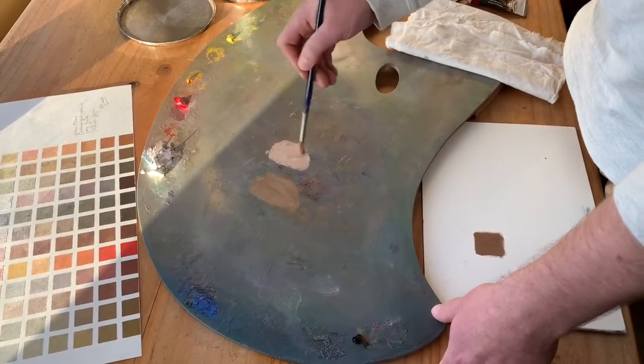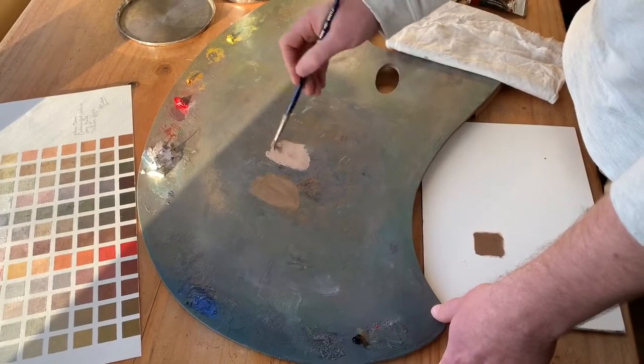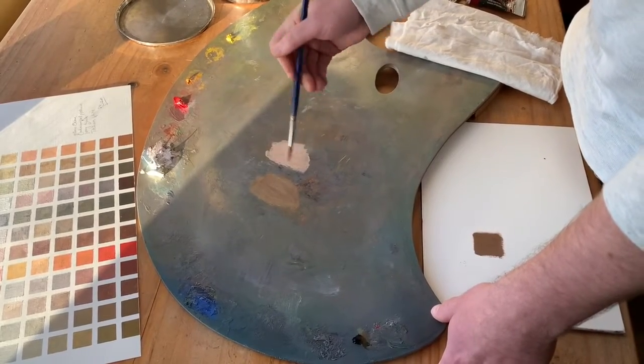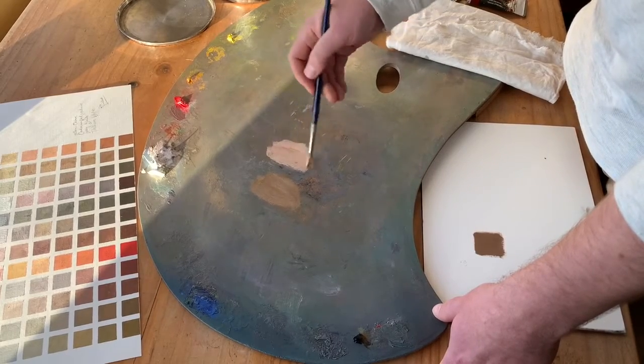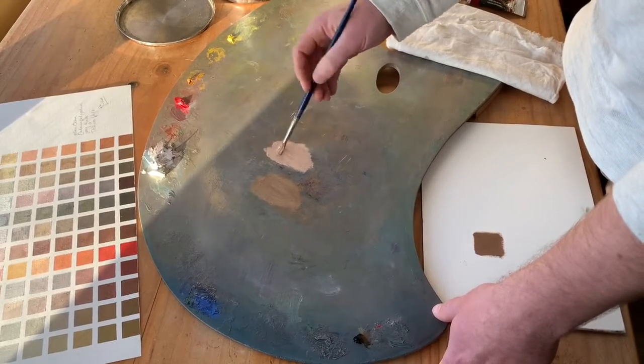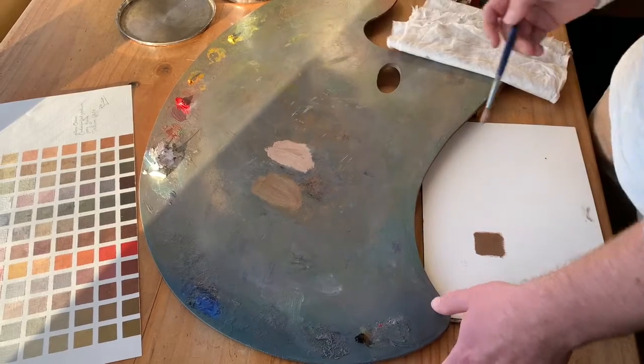Then I would be making up another pool. Now you want a difference between these, but not an enormous difference for this first step this time round.